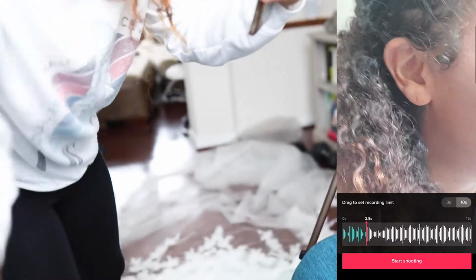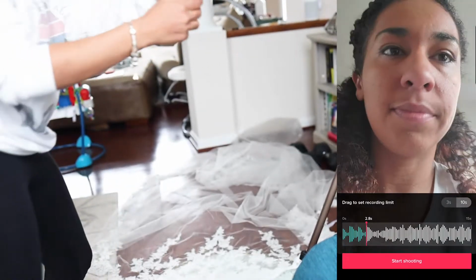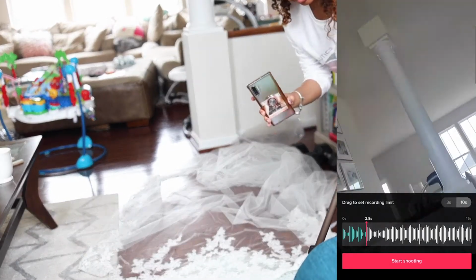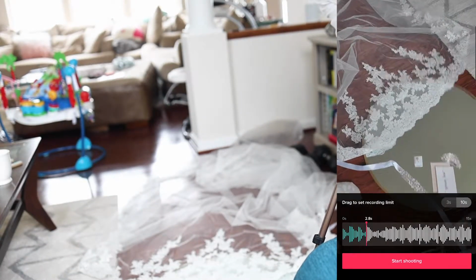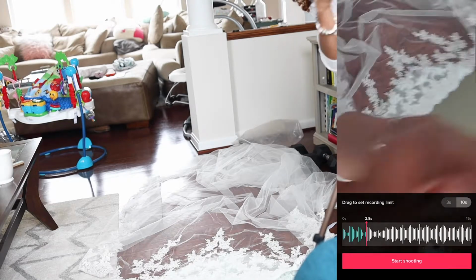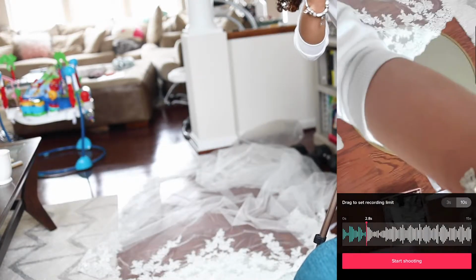And let me see, where would be a good place to put this? Here. I've got my tripod here. Gonna put my phone on the tripod. Lock it in place.